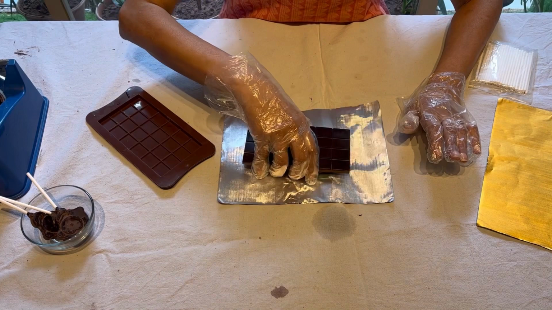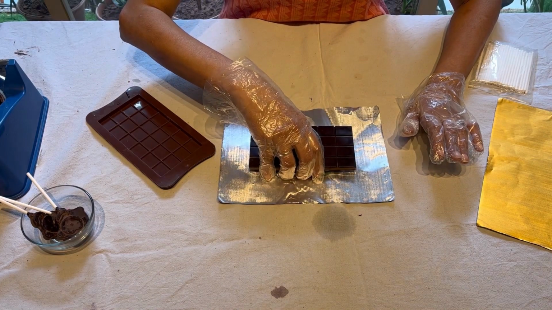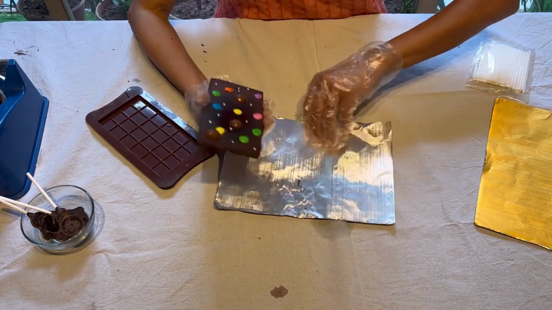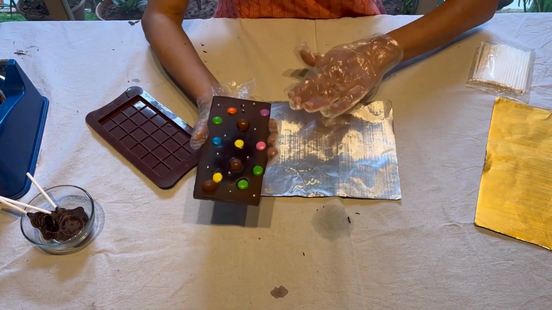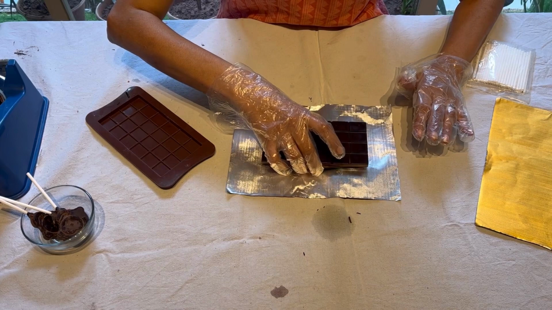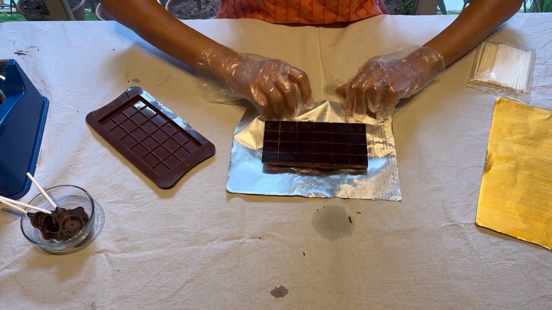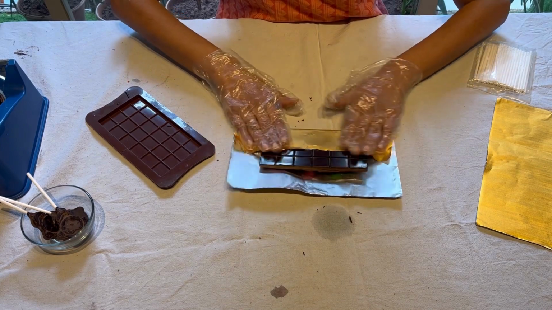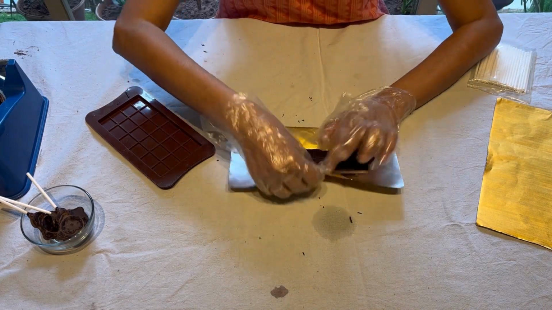Now I'm going to keep these upside down, okay? Whatever part is going to be your top has to go on the paper. It should not be folded. What is folded is going to be the bottom of our chocolate. It's going to be the wrong side, and that is the right side.